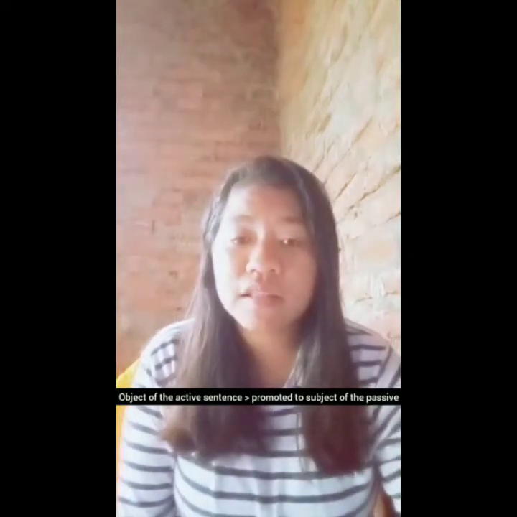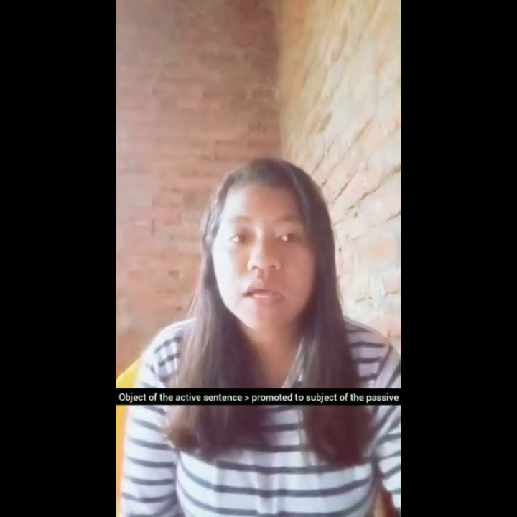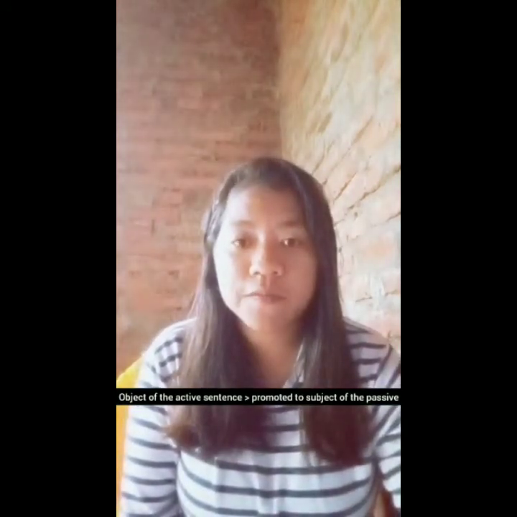And the second one is the object of the active sentence is promoted to subject of the passive. It means that the noun phrase that was the original object in the active sentence has been promoted, becoming the subject in the passive sentence. Finally, the verbs in the passive sentence differ in form from the verbs of the active sentence.